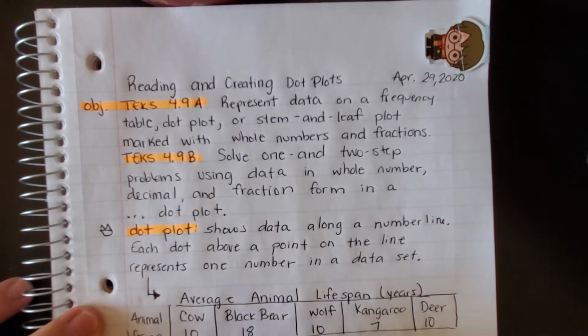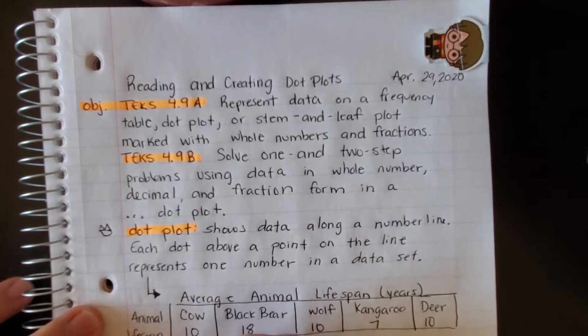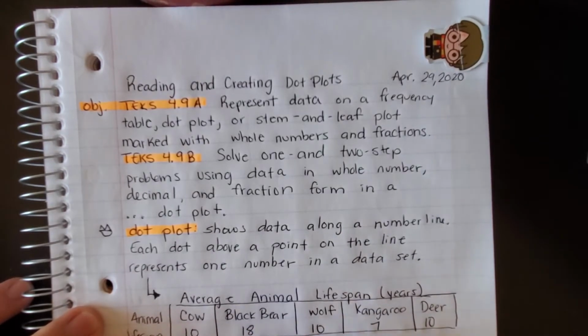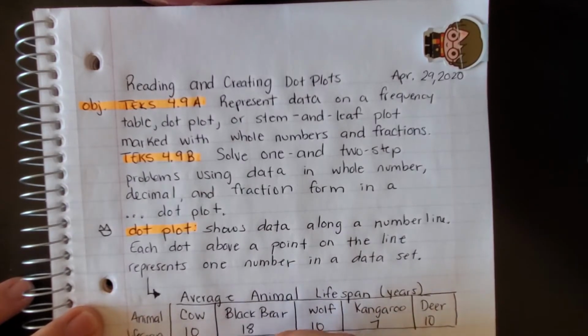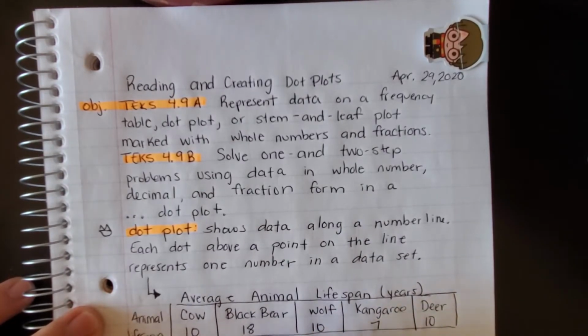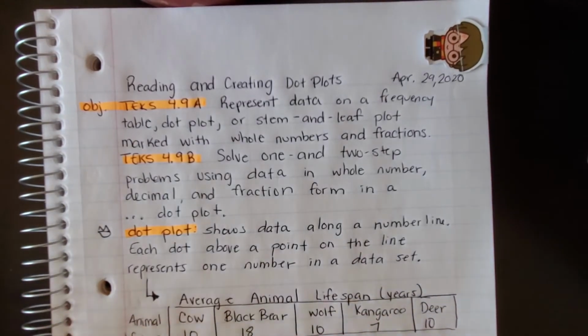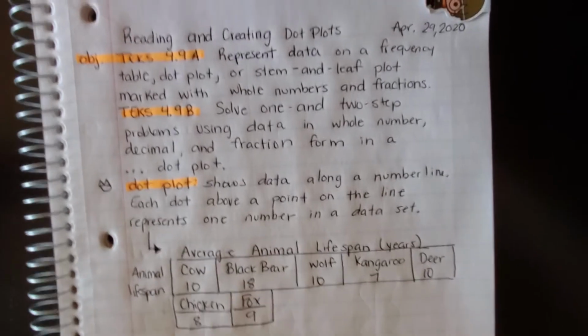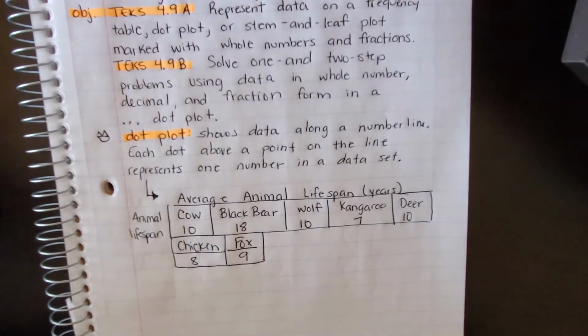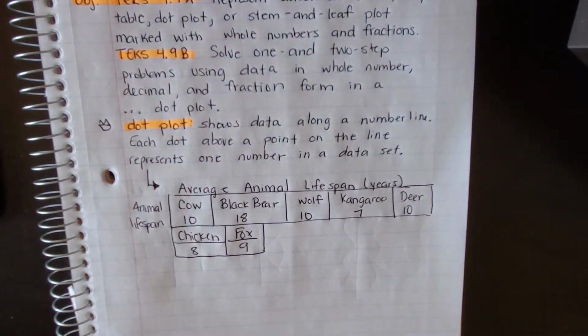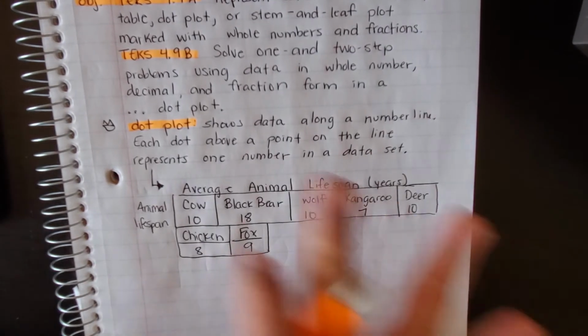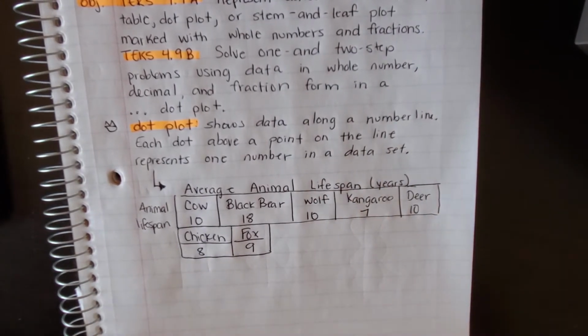I will add 2 more down here. A chicken, 8 years, and a fox, 9 years. Okay, so this is our table, right? Let me go ahead and move my camera. There we go. It is giving us information, the data that we've collected or somebody has collected so we can form this dot plot. So they will give you a table like this.